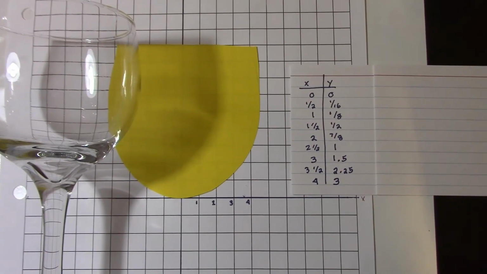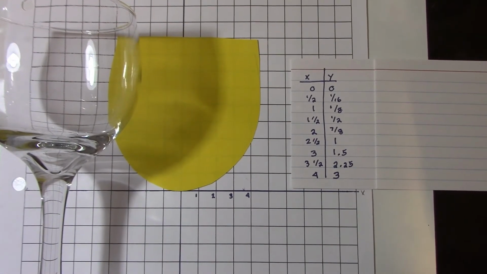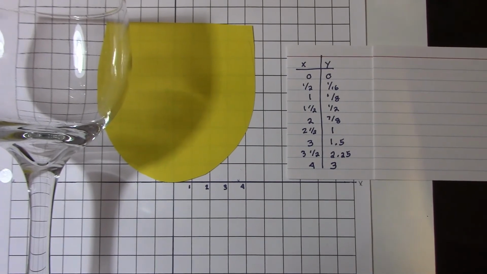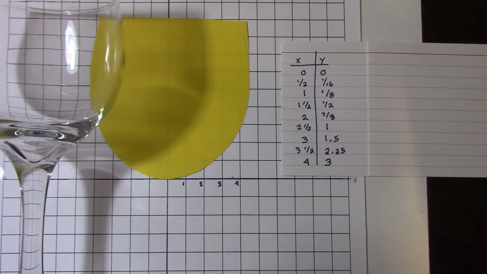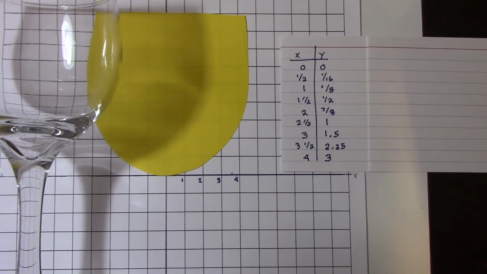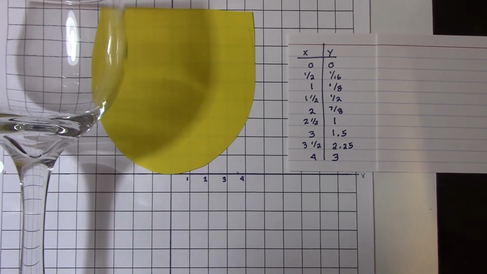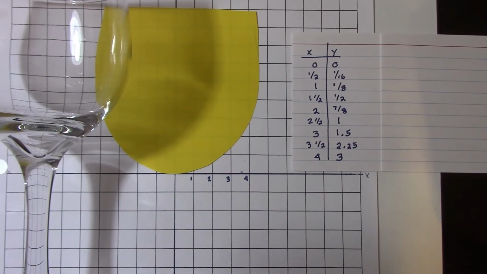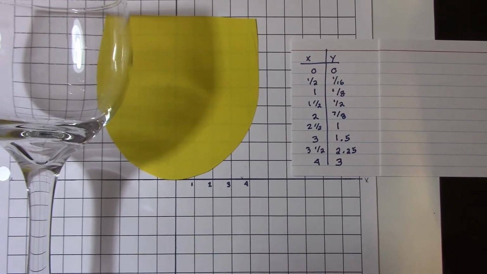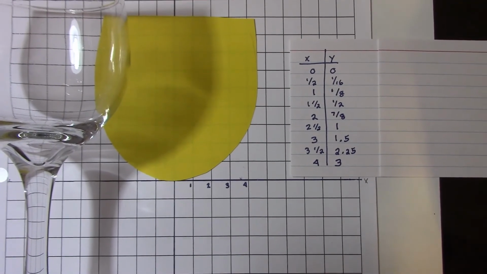This fourth sundae cup that I used, I traced the outline in yellow, and again I placed the vertex at the origin, and the axis of symmetry is the y-axis, and then from here I obtained the different data points. I try to get about 8 or 9 data points so I can run it through the calculator to get the quadratic regression.